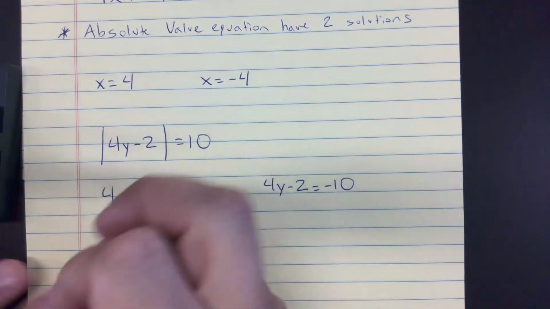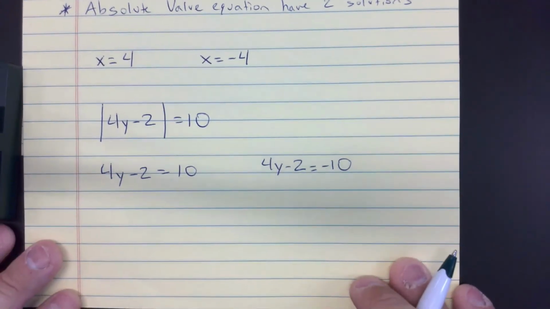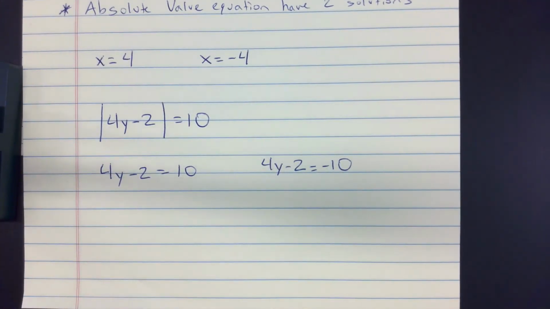Then you're going to go through and solve both of these equations. So everyone go through real quick, solve both of those equations. Tell me what my two solutions are.